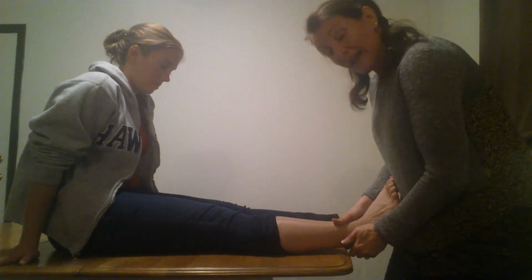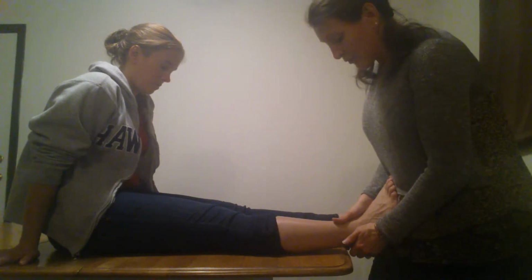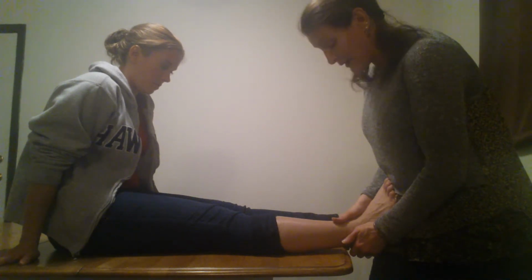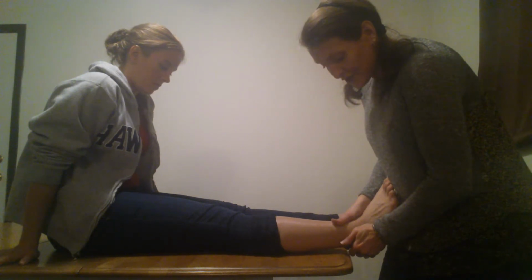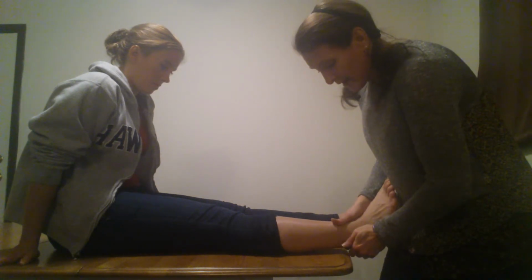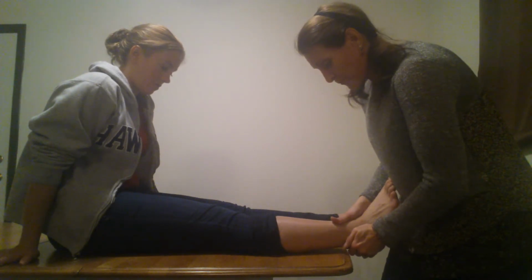And if the patient can actually withstand this grade 3 mobilization, I could progress her into grade 4, which is actually staying all the way into that tissue and working at a smaller amplitude, but a faster rhythm.